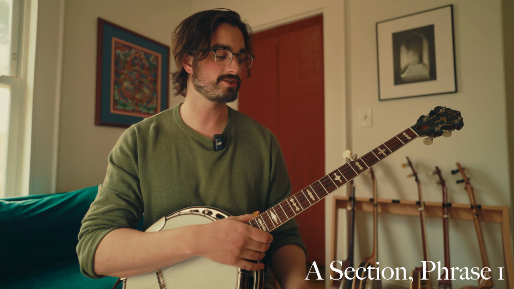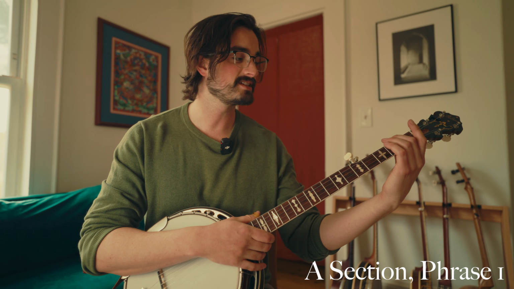So this one is going to start here on the 7th fret of the 4th string, and you'll find that it does go down to the 2nd fret on the 4th string as well, but otherwise it stays mostly within that scale pattern as well. So here's the second half of that phrase.